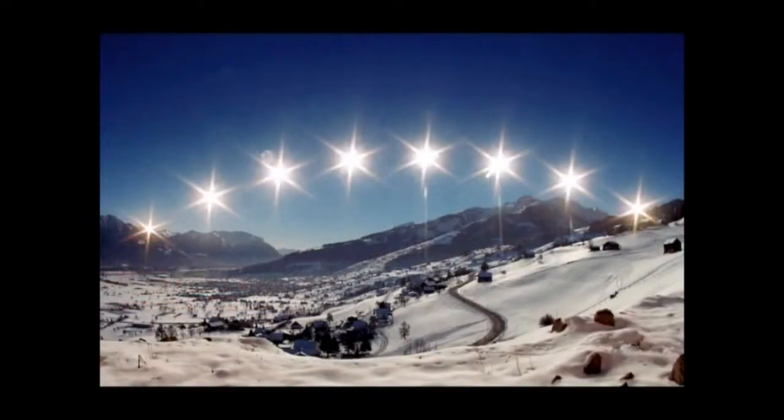This image here shows a time lapse of the sun. We see it rise in the east, we see it set in the west. It certainly looks like it's circling around Earth.